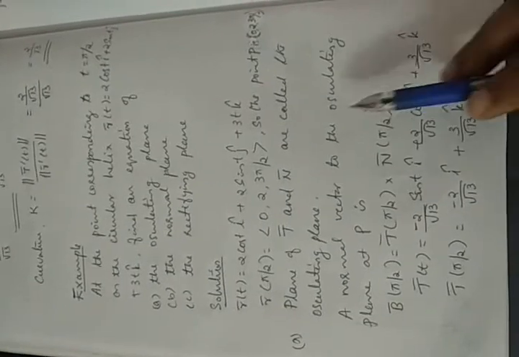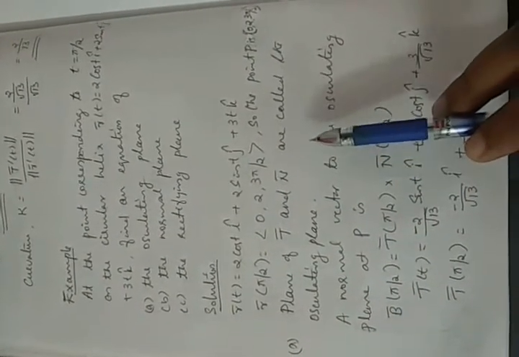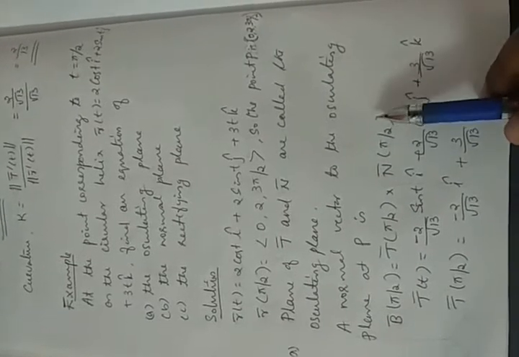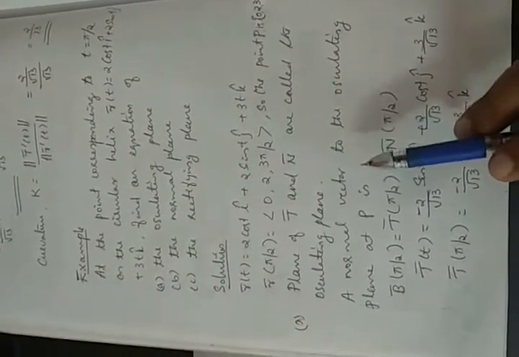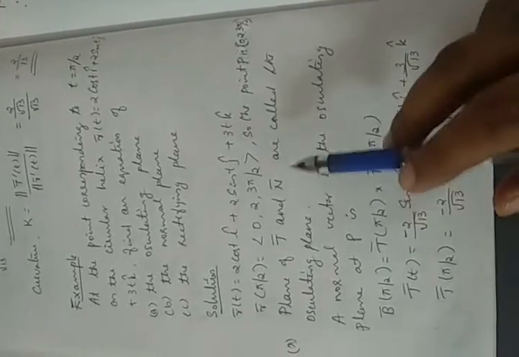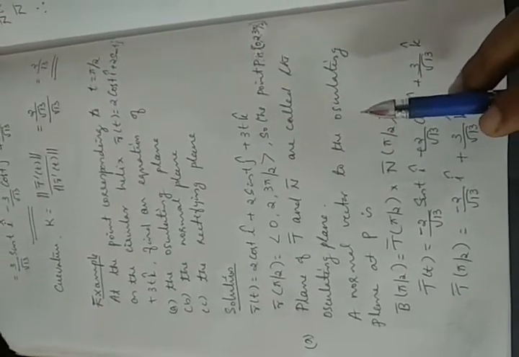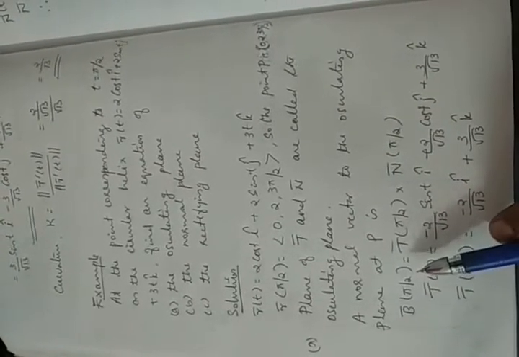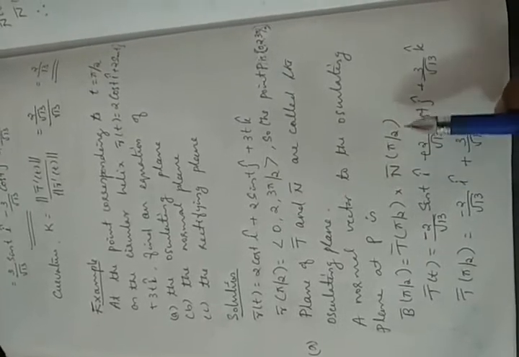Now we know that the osculating plane is the plane of vector T and vector N. In order to find the equation of the osculating plane, we need a vector which is normal to this plane, and we know that vector B is normal to vectors T and N. So vector B is normal to the plane of T and N. So at t equals pi by 2, the corresponding normal vector is B of pi by 2, and we know B equals T cross N. So B of pi by 2 equals T of pi by 2 cross N of pi by 2. Now let us find T of pi by 2 and N of pi by 2.